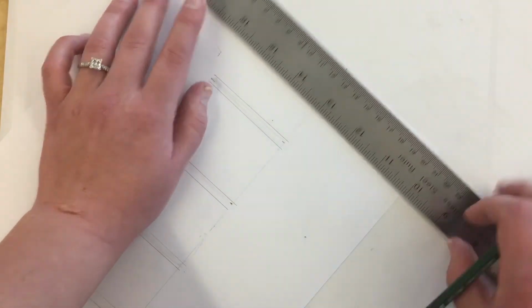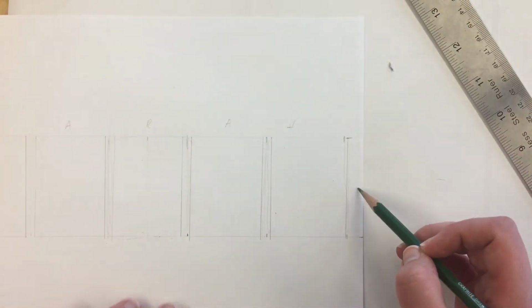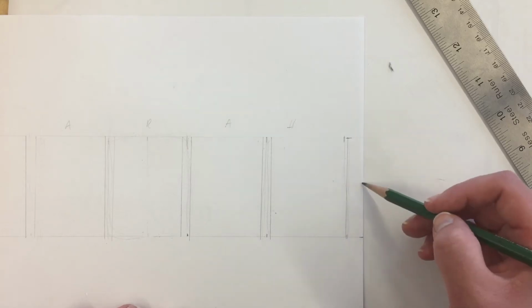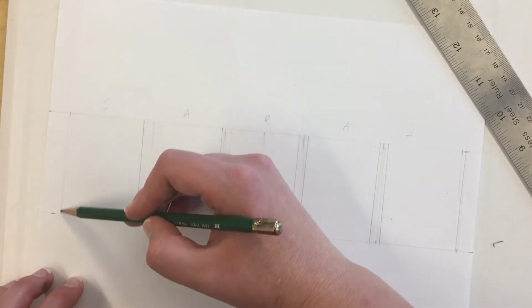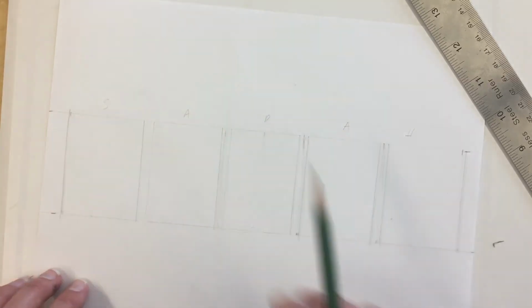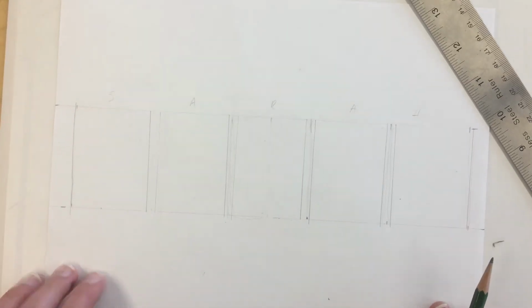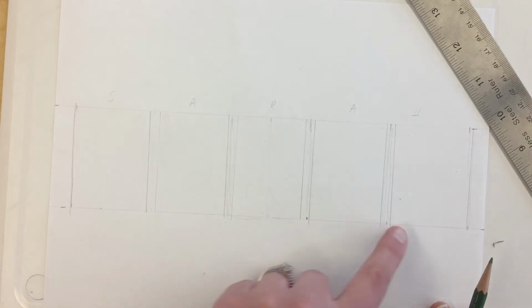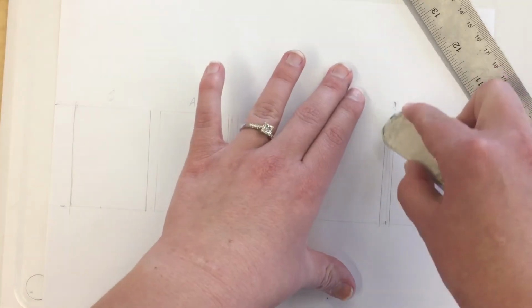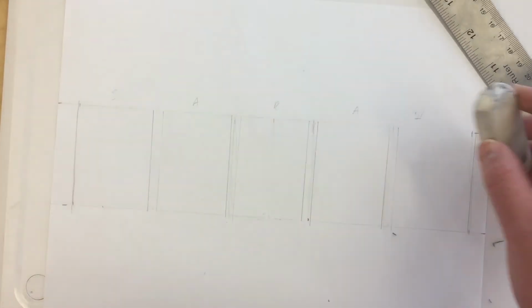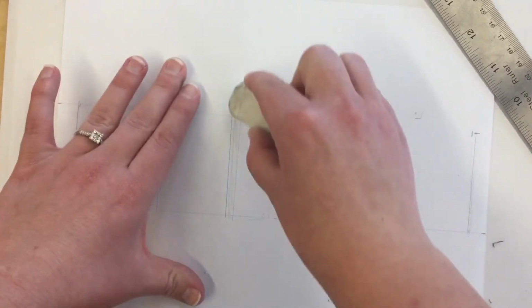So if, when you did it, you had your box going all the way to the edge, just bring it in a little bit and draw a line right there so it's not touching the edge. The way that I measured mine, I had a little bit of extra space anyway. Okay, so now there's spaces between each of my letters. I can go in and erase the middle lines so they don't confuse me.